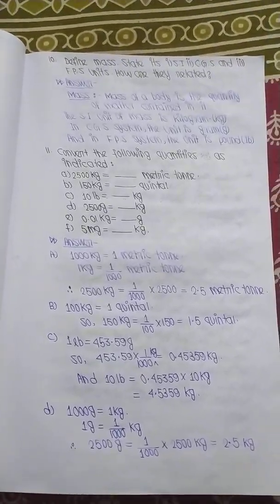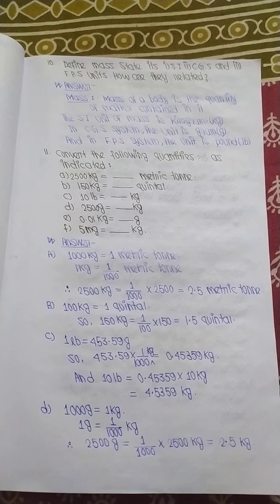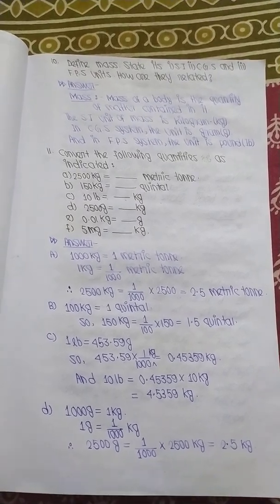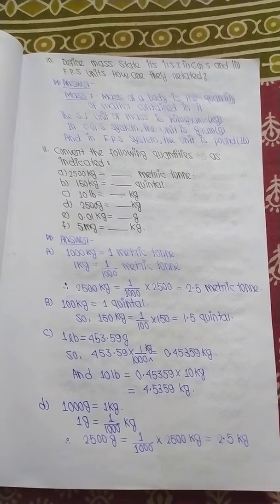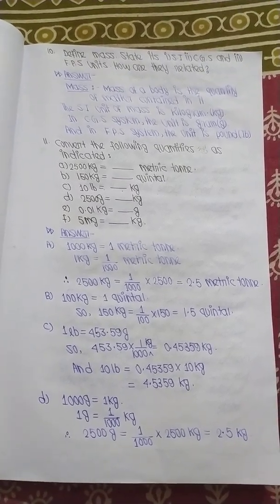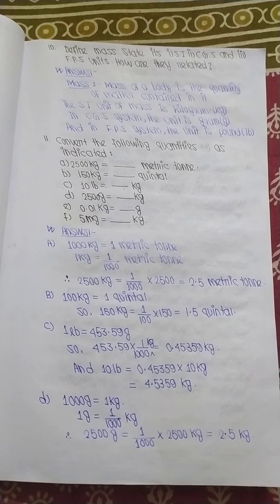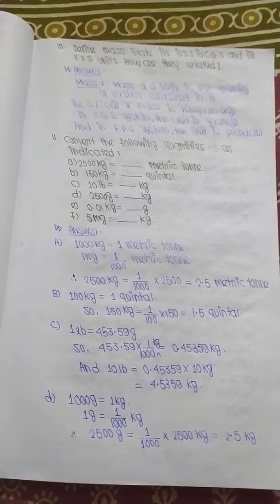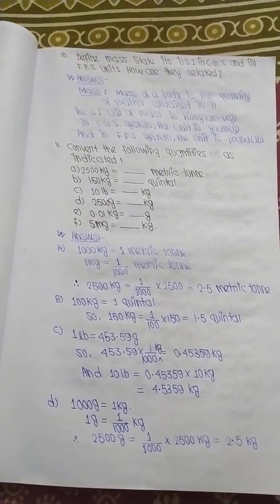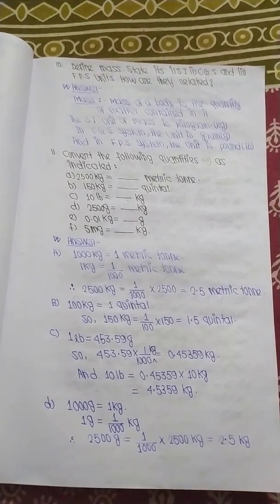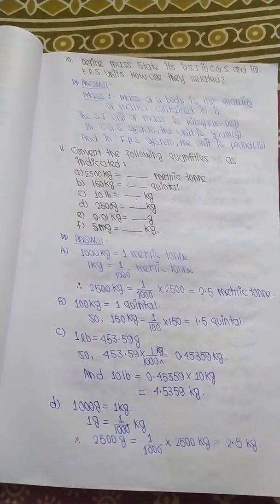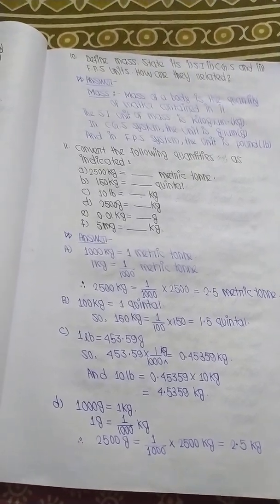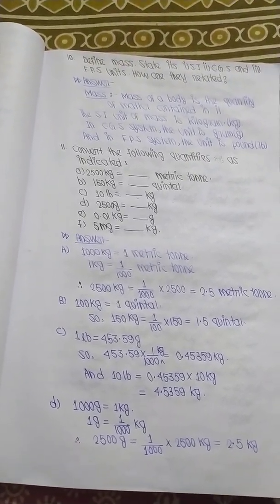Next question. Question 10. Define mass. State its number 1 SI, number 2 CGS and number 3 FPS units. How are they related? Mass of a body is the quantity of matter contained in it. The SI unit of mass is kilogram, kg. In CGS system the unit is gram and in FPS system the unit is pound.